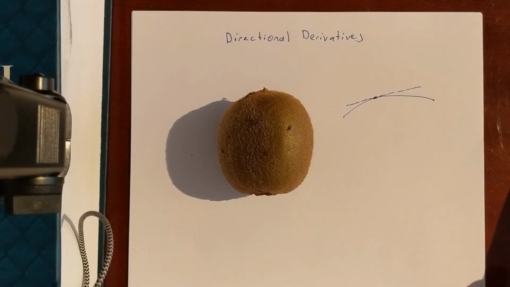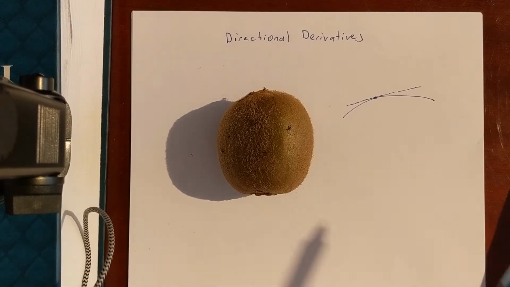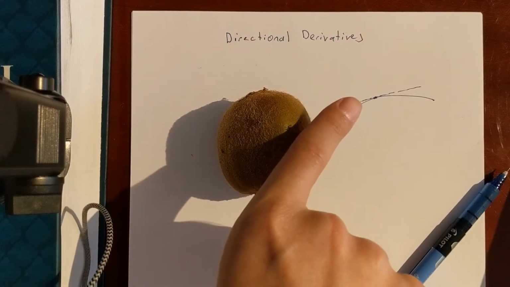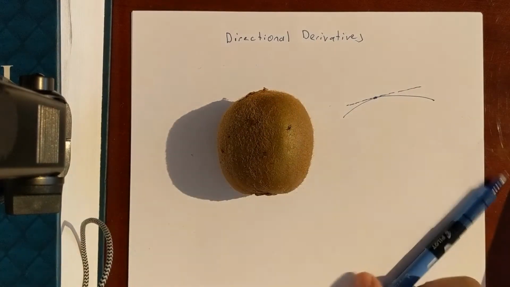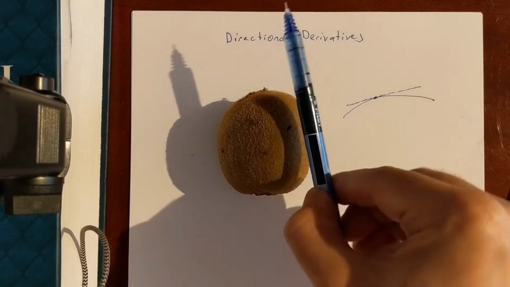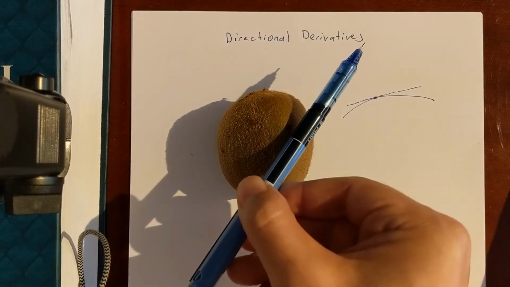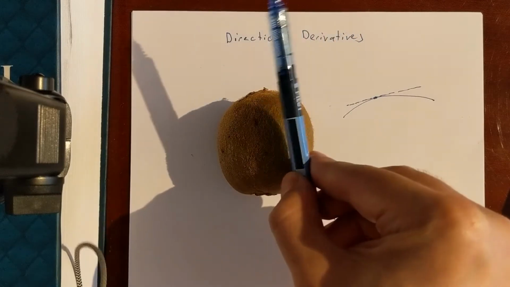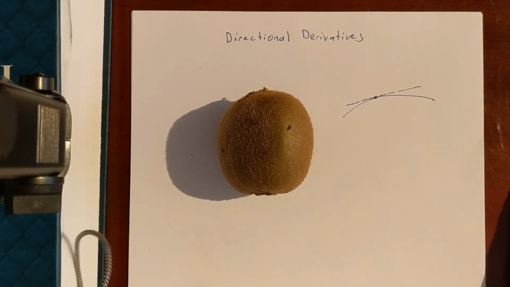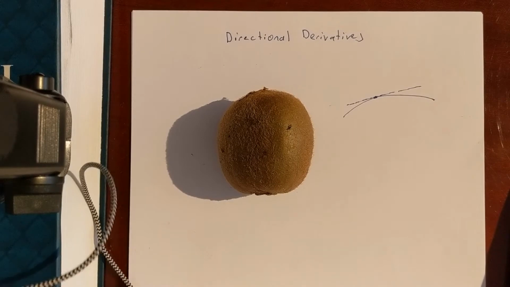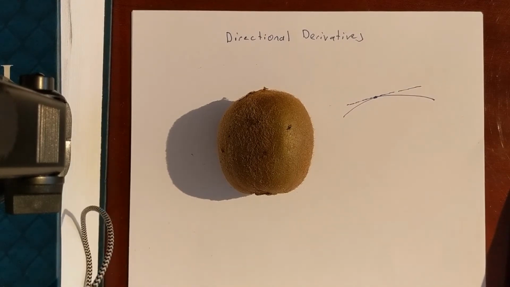Now, even if you have a very smooth, very nice three-dimensional object like this kiwi, you would hope that it's differentiable. Defining a tangent line is not going to be possible because there is no unique way to do it, right? Am I going to define it this way? Am I going to go this way? Take your pen around, and there are a lot of different directions you can define the tangent line to be. So that's the difficulty we face when you're talking about three-dimensional, multi-dimensional objects. It's not possible to define a tangent line without giving a direction.